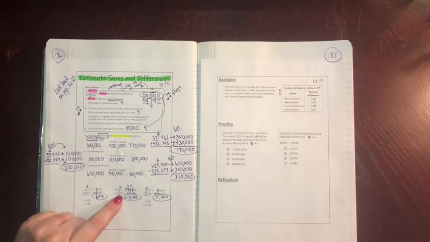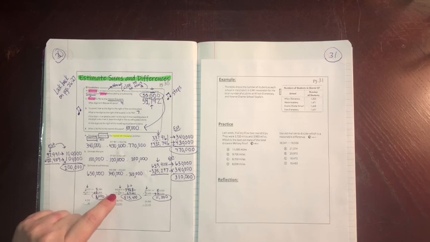The second problem is going to be a subtraction problem, so make sure you're looking very closely at that one.